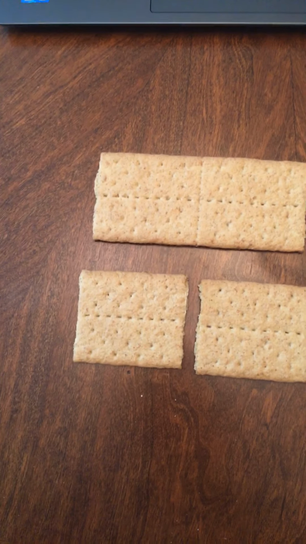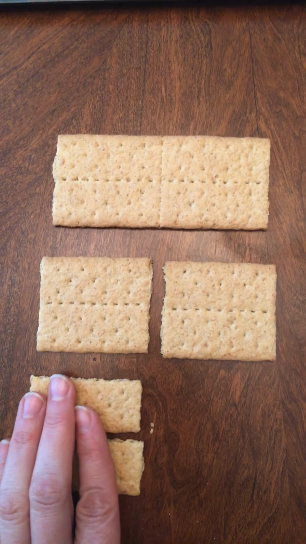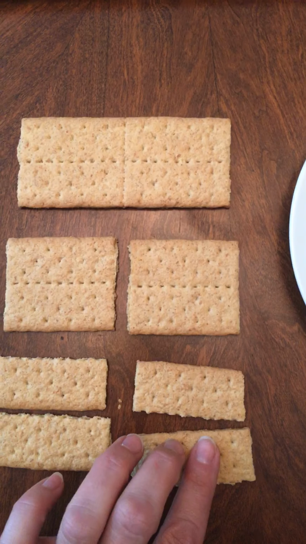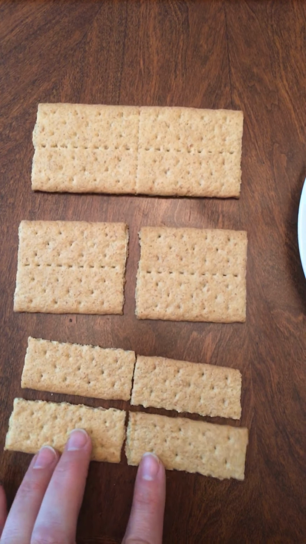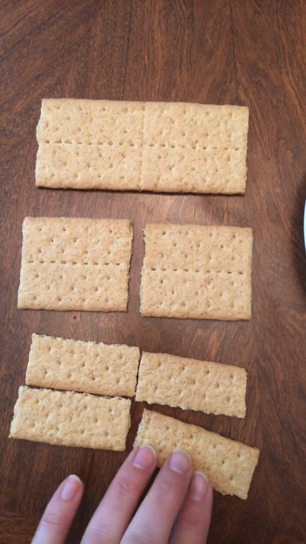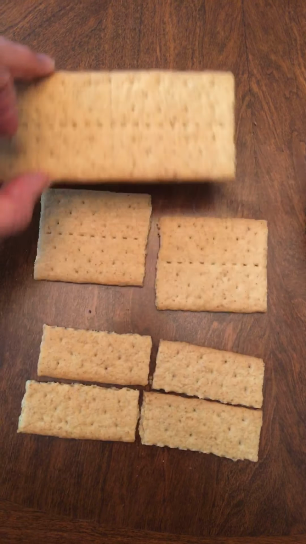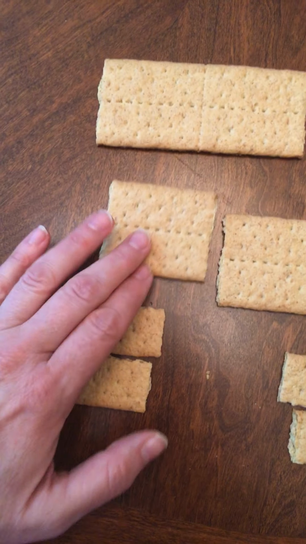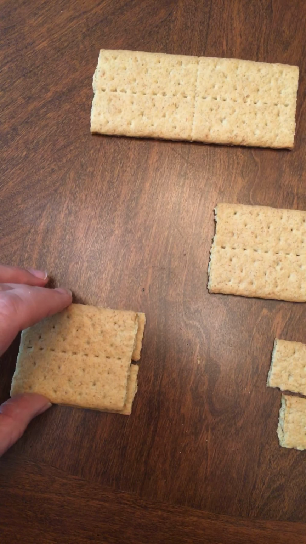If I wanted to partition my graham cracker into fourths, my pieces get smaller again. 4 of these pieces of graham cracker together would equal 1 whole graham cracker. It's the same size as a whole. 2 pieces of a graham cracker would equal a half. They're the same size.